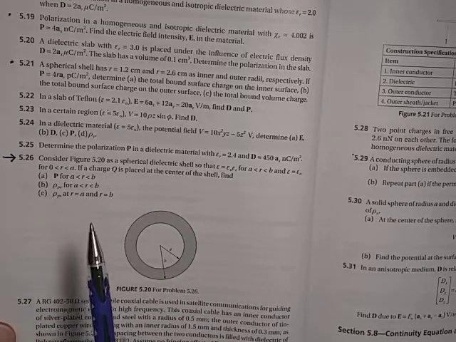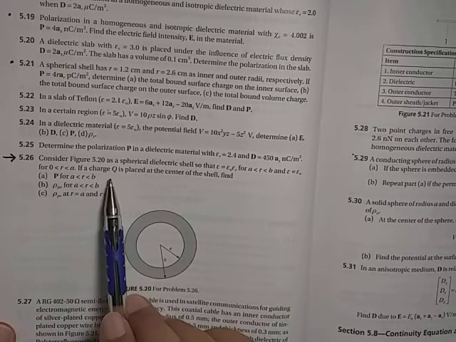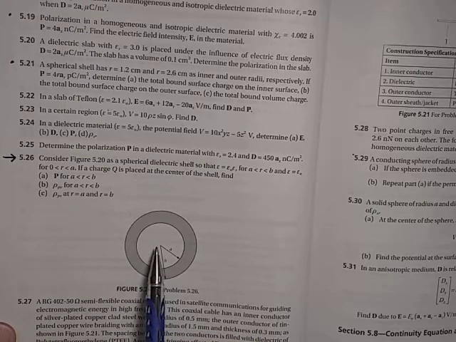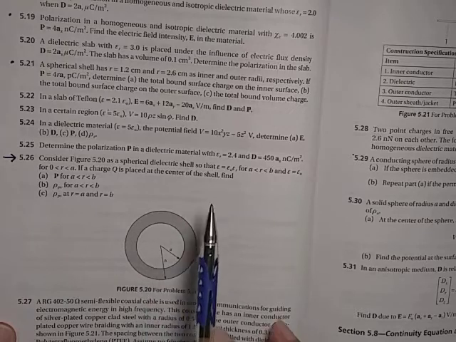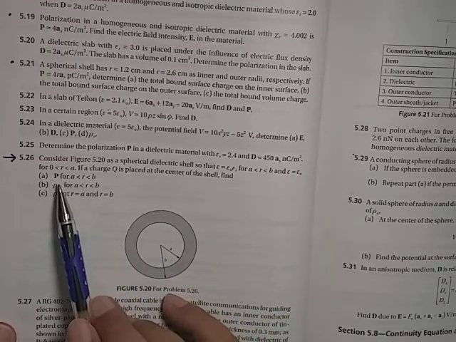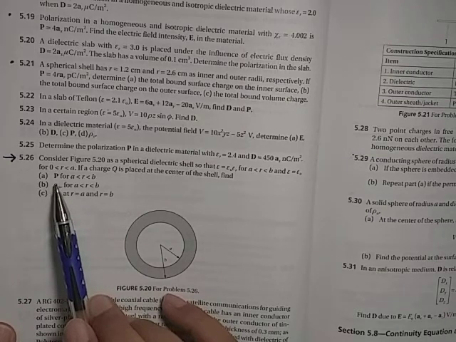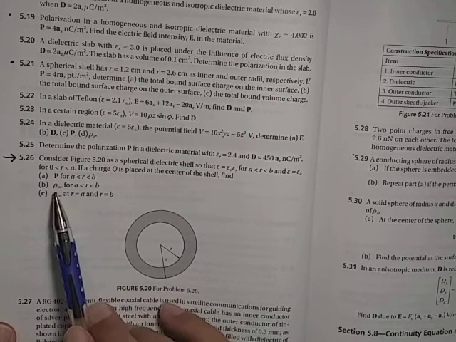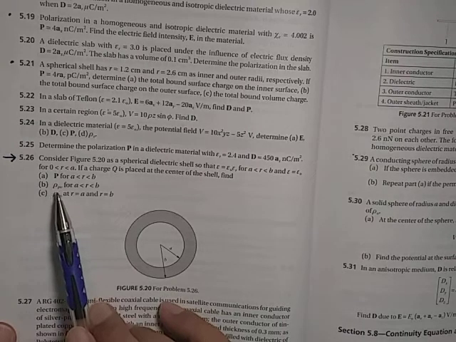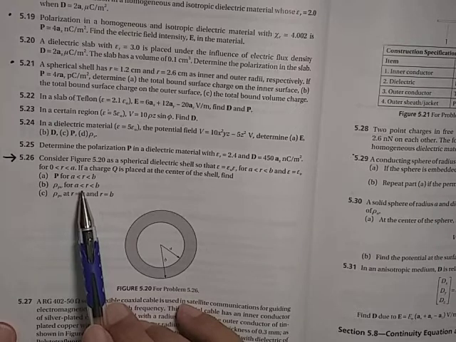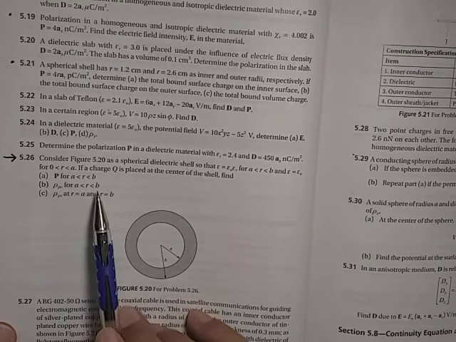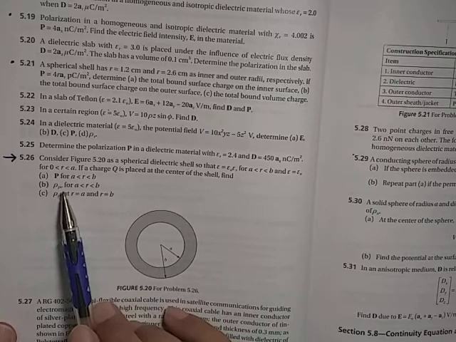Okay, so what's given now in this problem? A point charge Q is placed at the center of the shell. The question asks us to find P. What should be the name given for the symbol capital P here? P is known as the polarization vector. For part B, the question asks to find rho VB in the region of R greater than A and R smaller than B. Rho VB is known as the bound volume charge density.